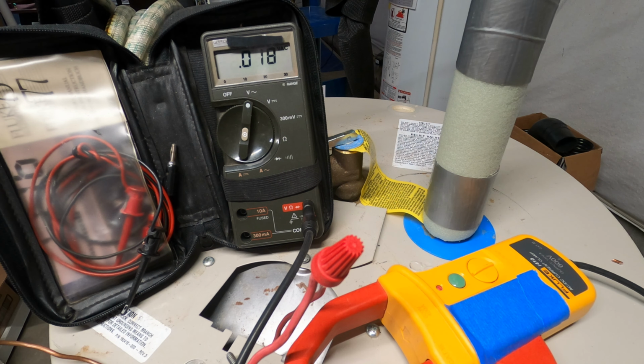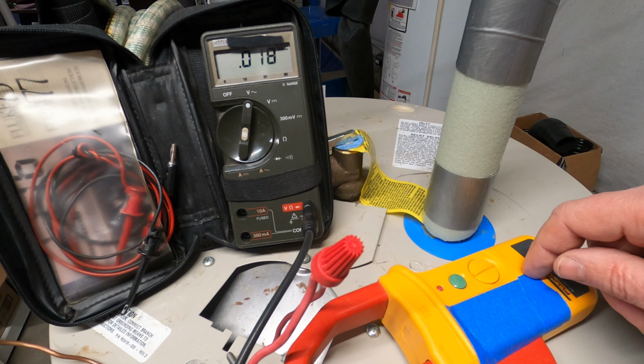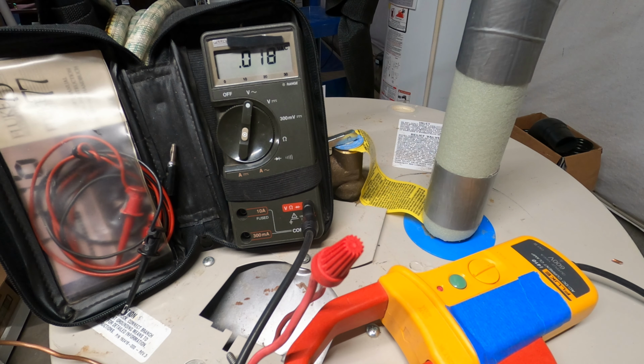I've hung my amp clamp on a hot conductor. This amp clamp produces 1 millivolt per amp. We can see there's 18 millivolts on the meter, so that translates to 18 amps.